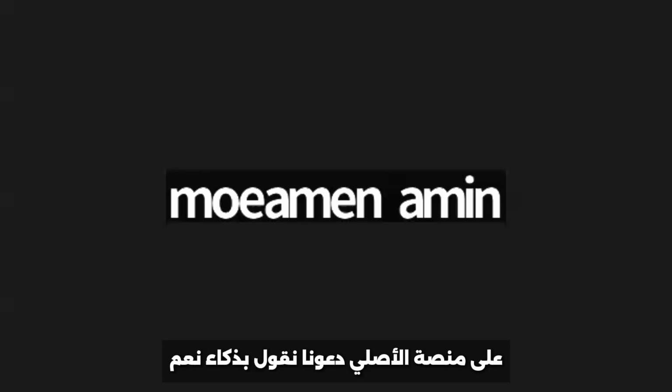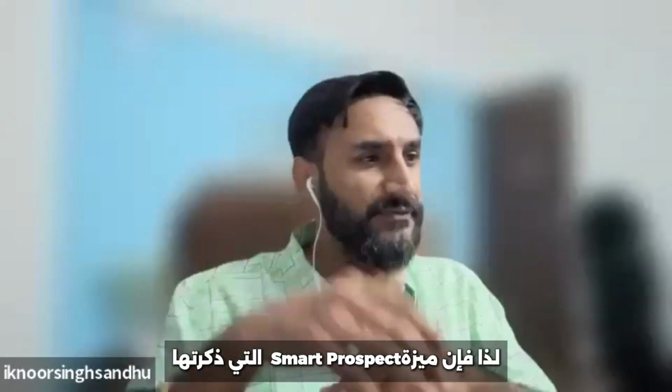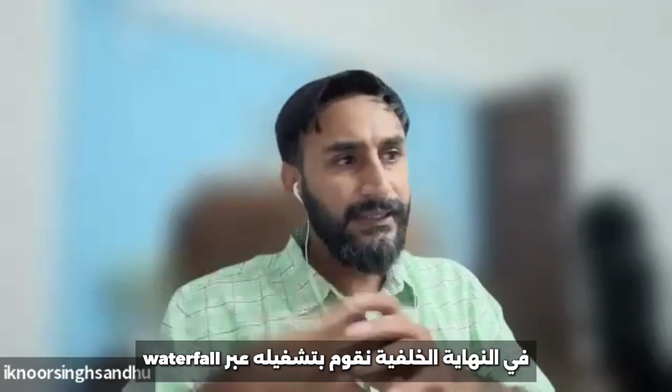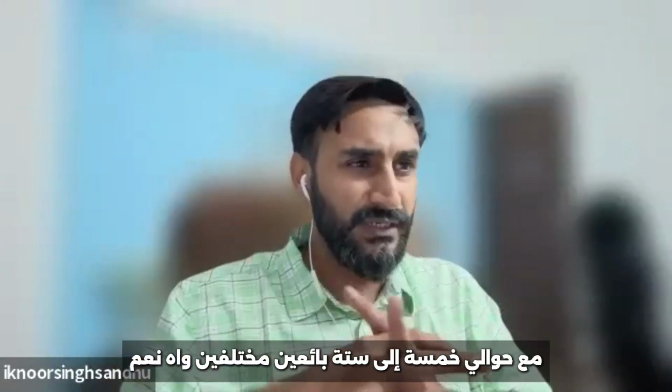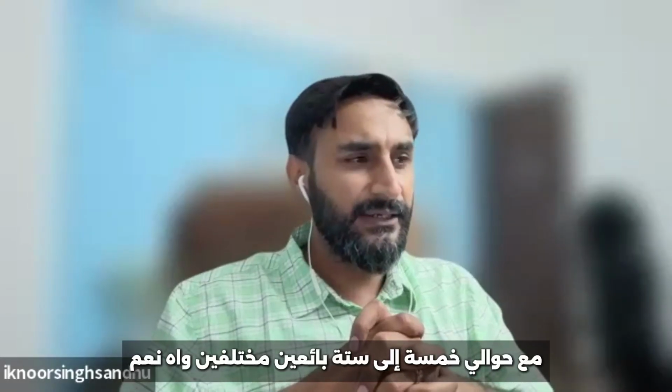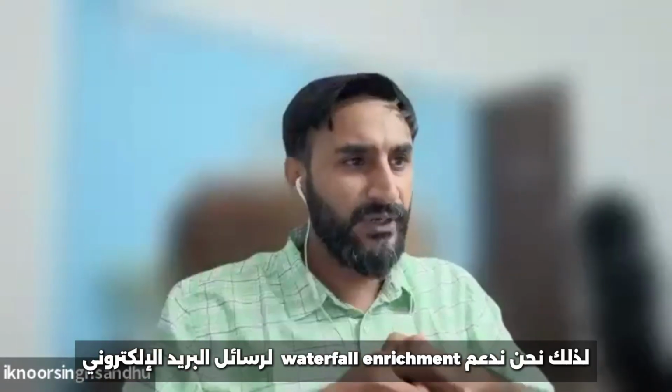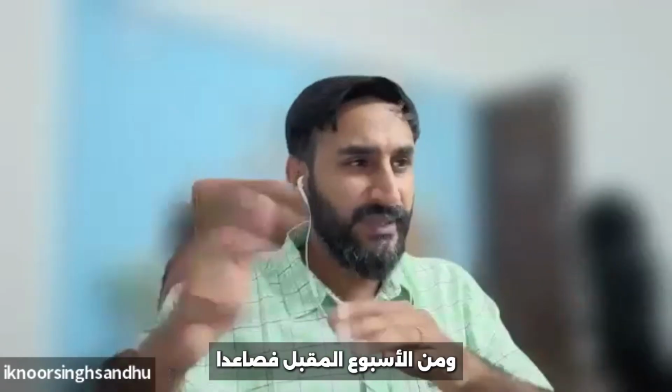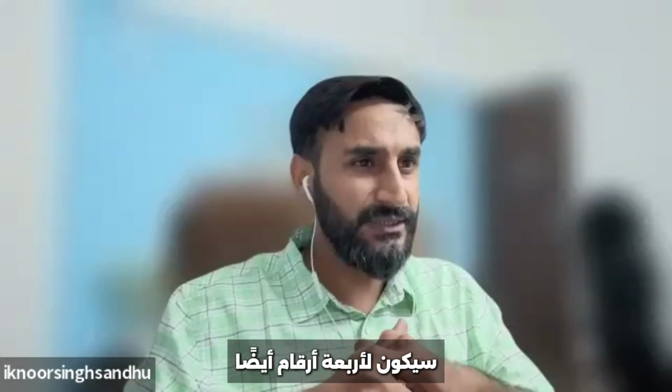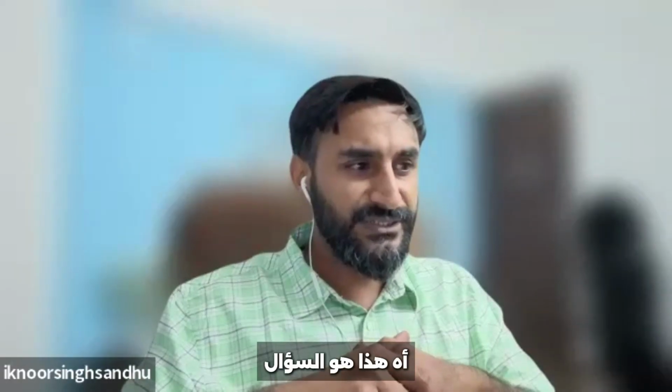But they look in like 20 other databases until they find the phone number or the email for the person that you want, if it's not already on the original platform, let's say Smartlead. Yeah. So the Smart Prospect feature that I have mentioned, in the backend, we are running it through a waterfall with about 5 to 6 different vendors. And so we do support waterfall enrichment for emails, and from next week onwards, it's going to be for phone numbers as well. Is that the question?